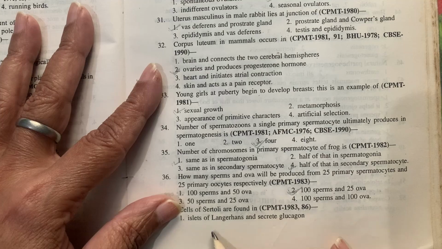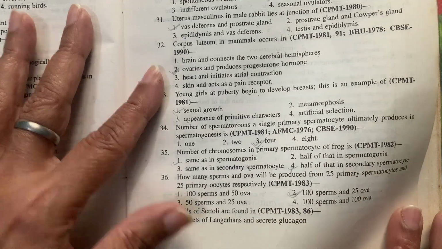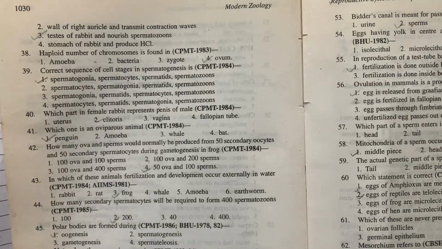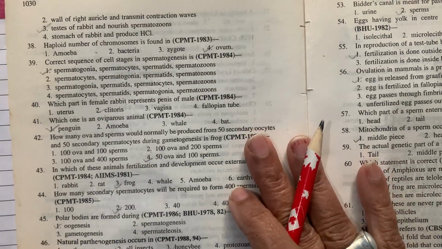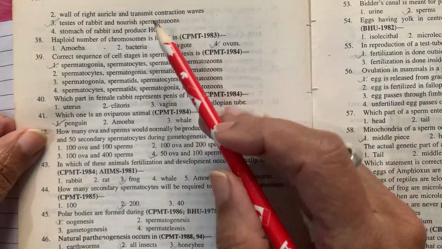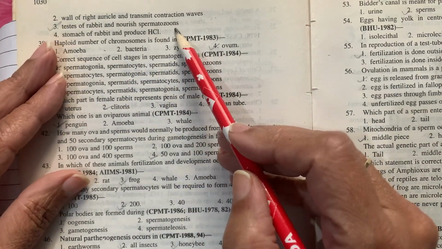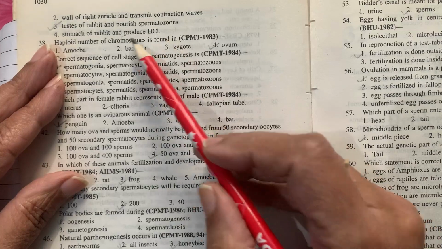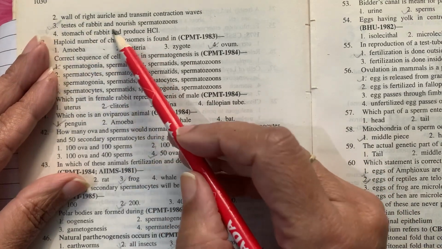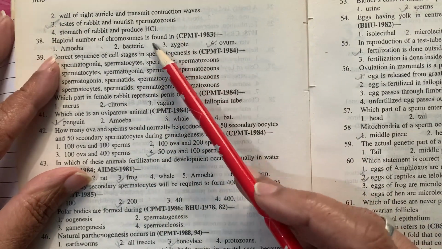Cells of Sertoli are found in islets of Langerhans and secrete glucagon, wall of right auricle and transmit contraction wave, testes of rabbit and nourish spermatozoa, stomach of rabbit and produce enzymes. Third option is correct, testes of rabbit and nourish spermatozoa.